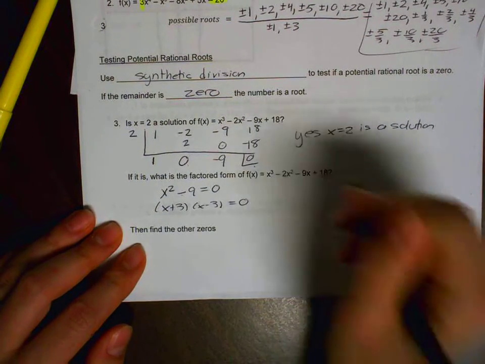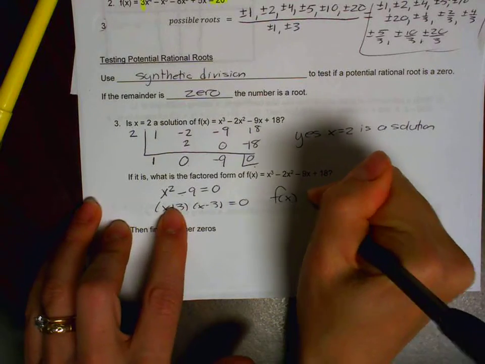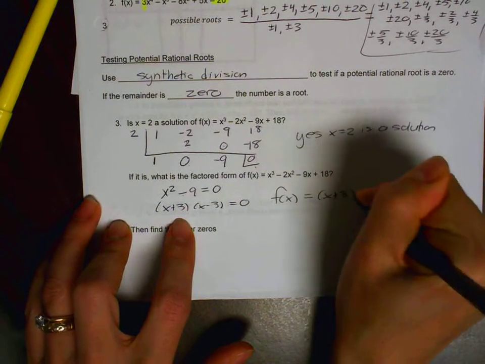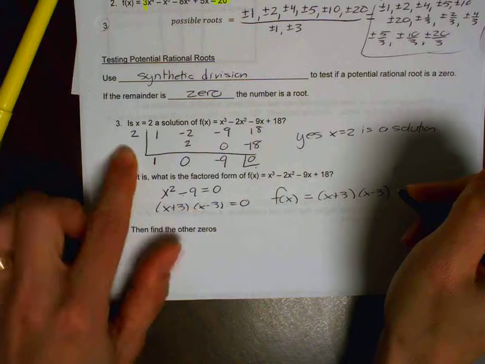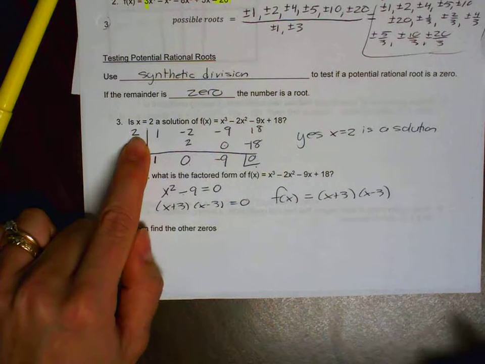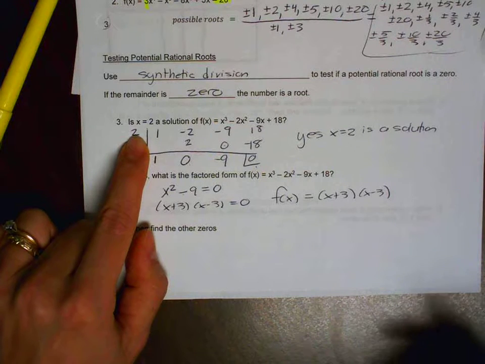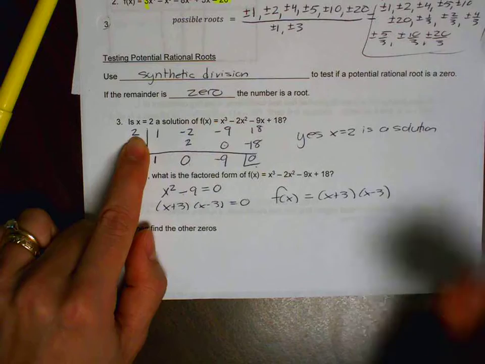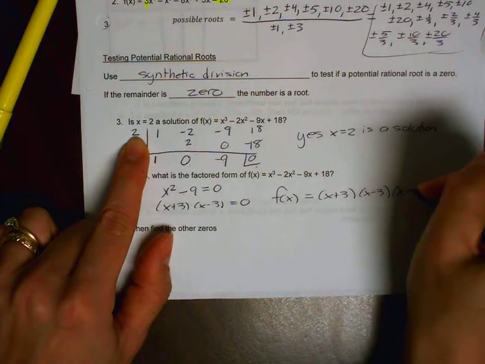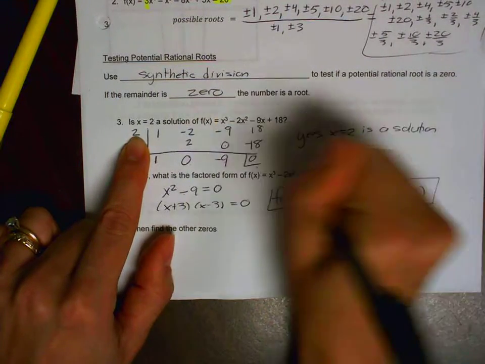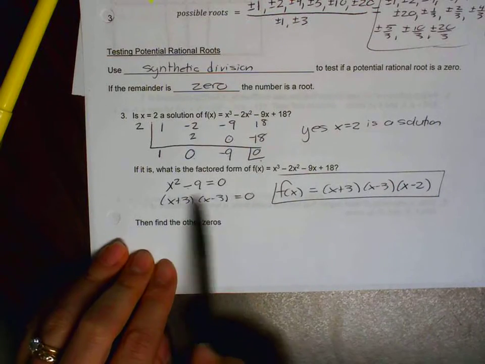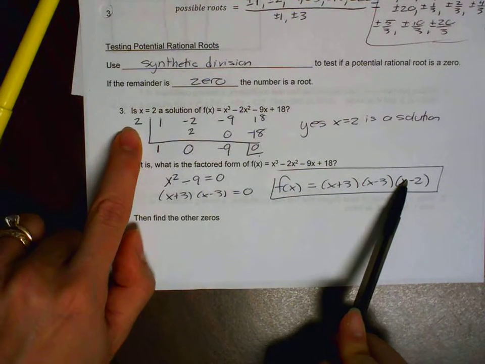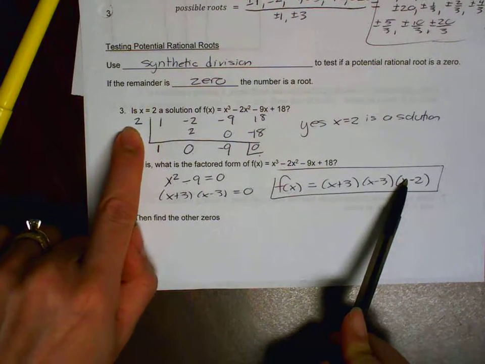So in terms of my factored form, there's two factors right there. X plus 3, x minus 3, and my other factor comes from this. Don't forget to go back and find your other factor. How do I change this to a factor? I change the sign, but I also have to add an x and change the sign. So there's my factored form. These two factors came from here. This last factor came from add an x and switch the sign.